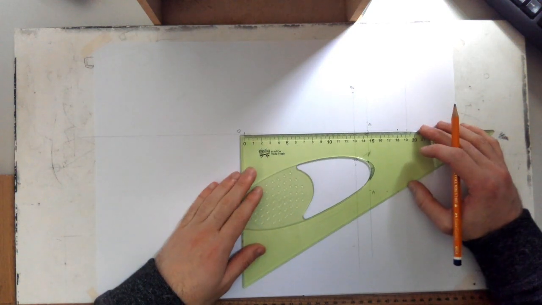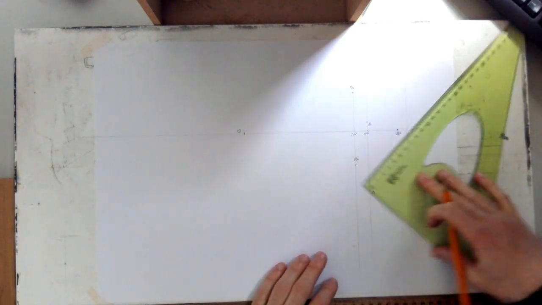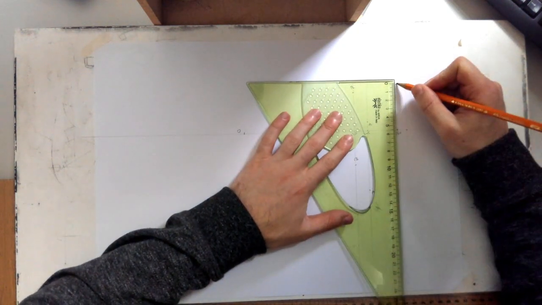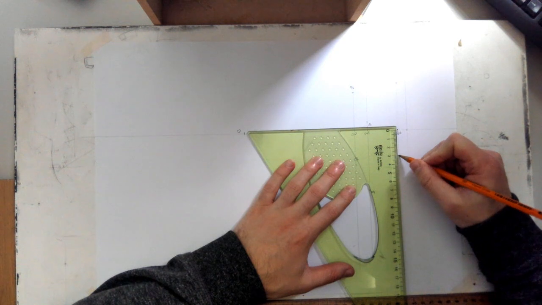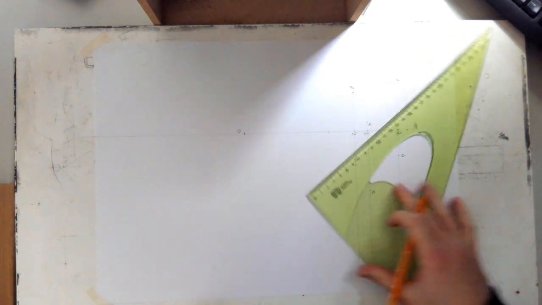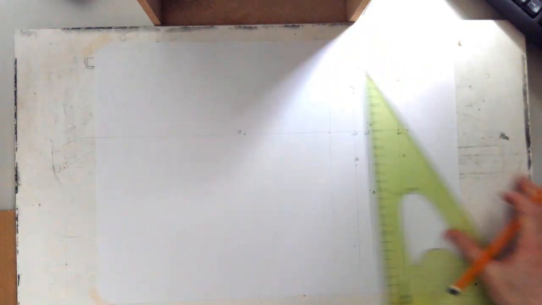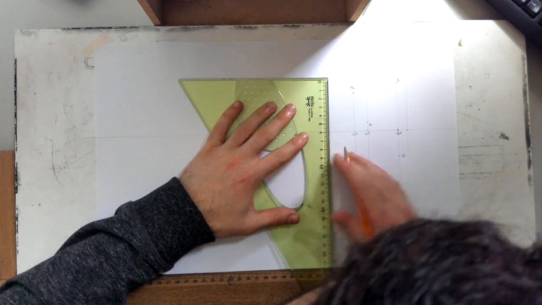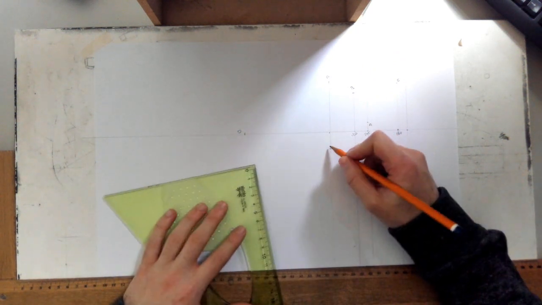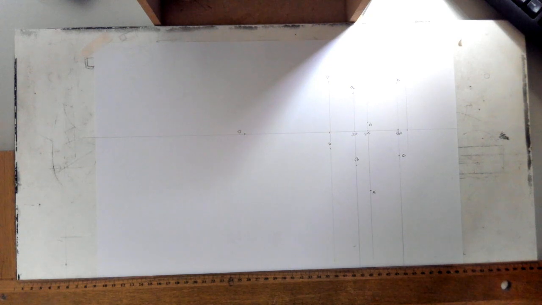Then C is going to be 180, 55 and 30. So I already have my 180 there. So there's C, and then D is going to be 100, 60 and 20. And then 20 down there. And E is 1, 4, 5, 90 and 10.